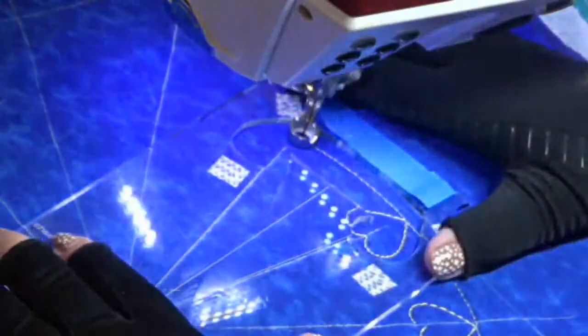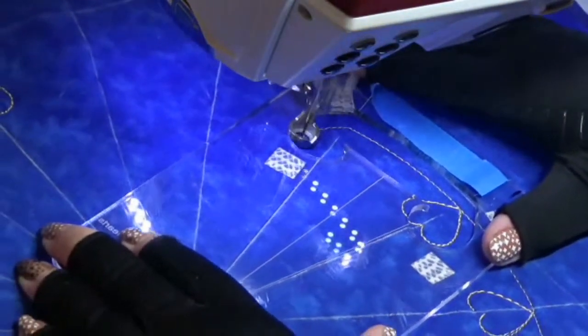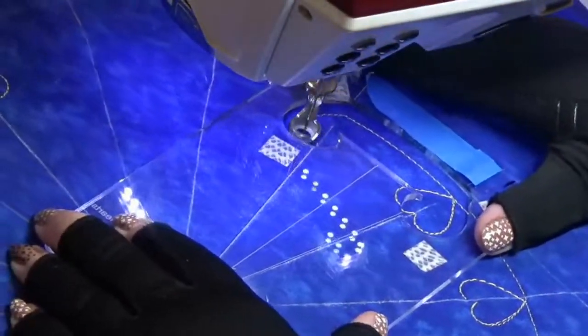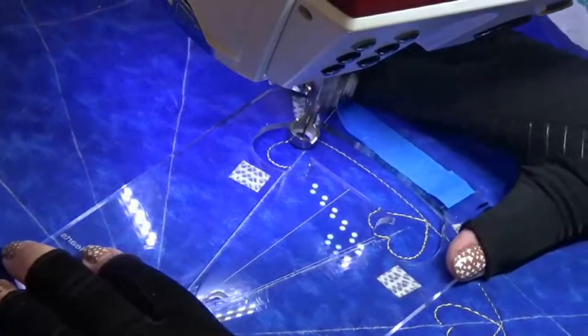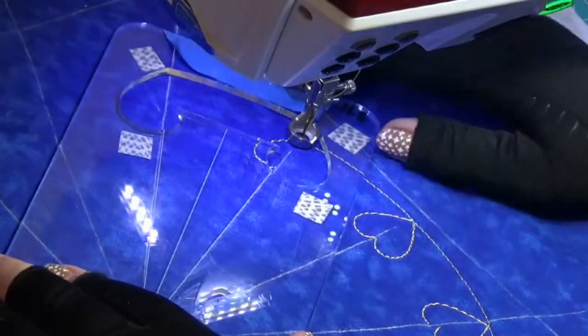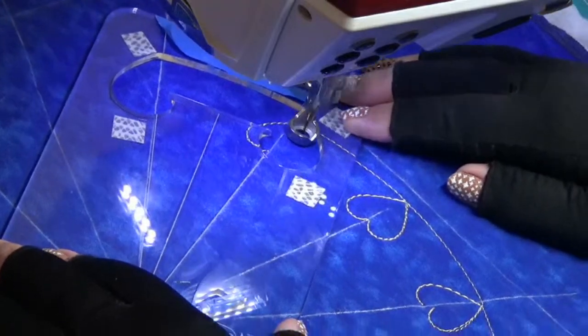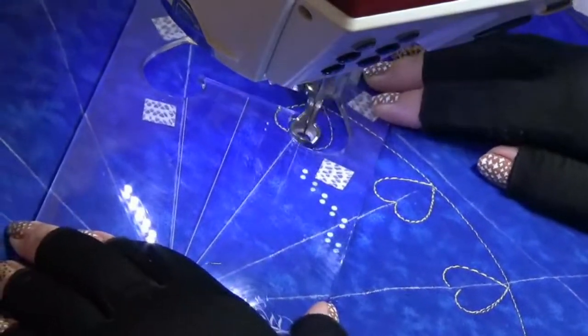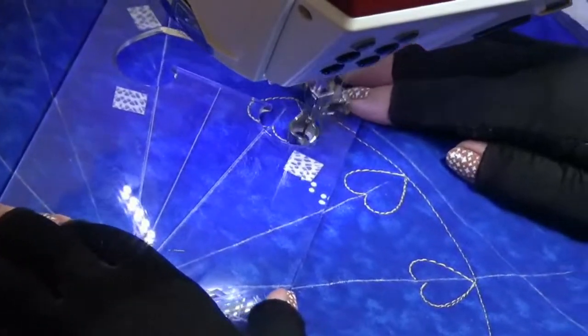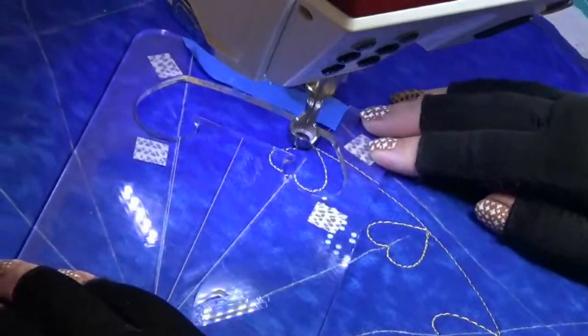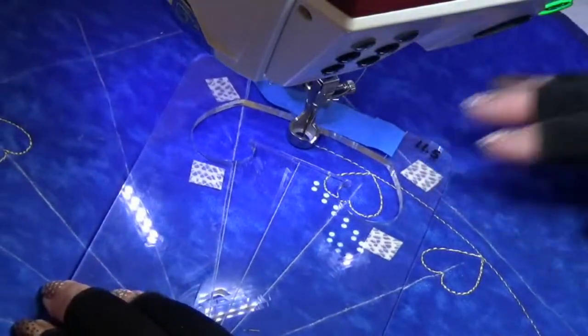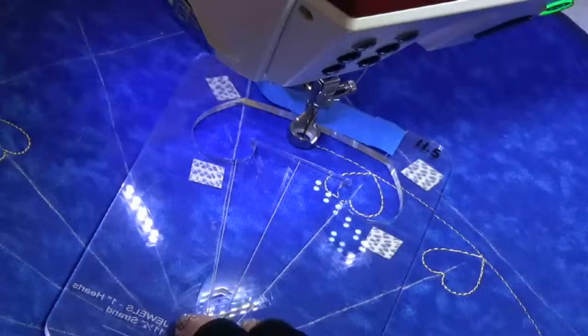Sorry about my head. I'm just making sure this is lined up. Oh, I did it again. Maybe this will work. Okay, this is a corner, and I just dropped my spacing gauge, so give me a sec.